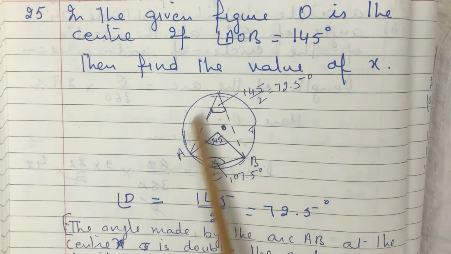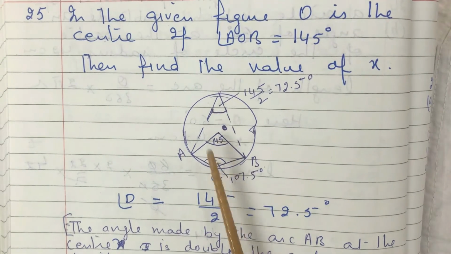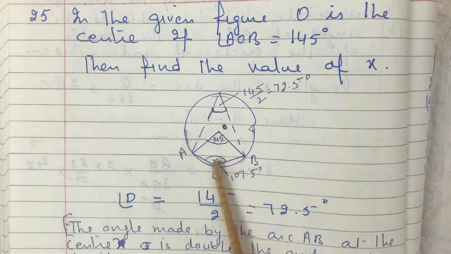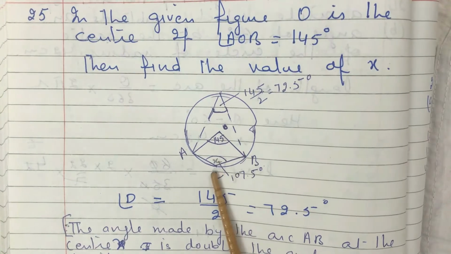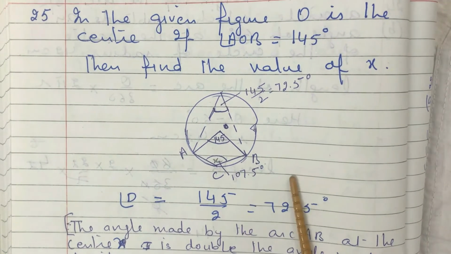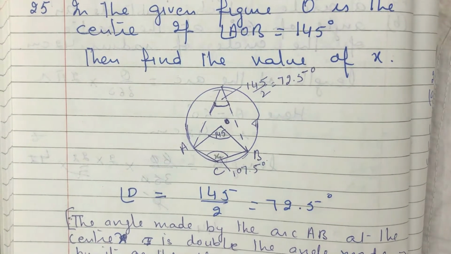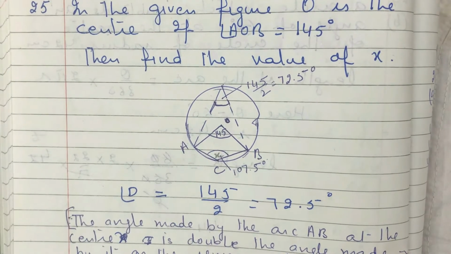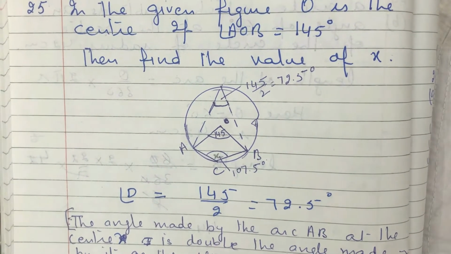Now this is a cyclic quadrilateral. So we know sum of these two angles is 180 degree. So if this is 72.5 degree, then this will be 107.5 degree. So X is equal to 180 minus 72.5, that is 107.5 degree.